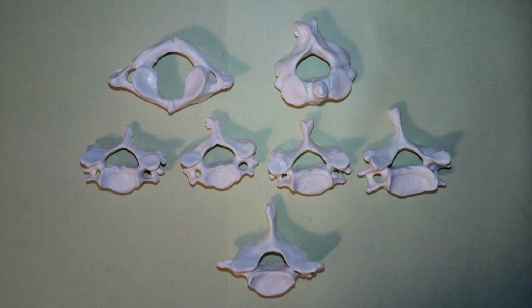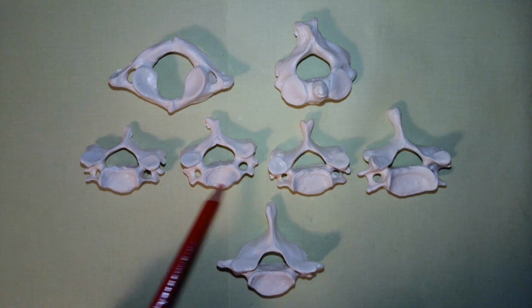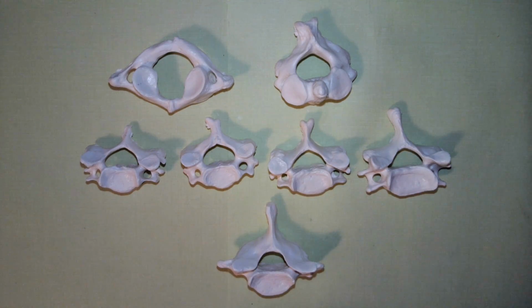Those are the features of a typical cervical vertebra. I have only one question. Give me one feature of a typical cervical vertebra.